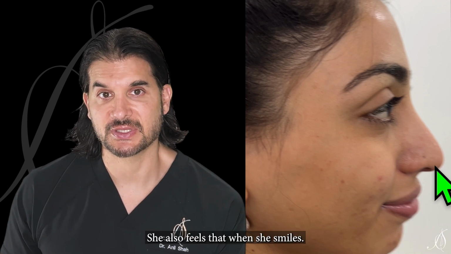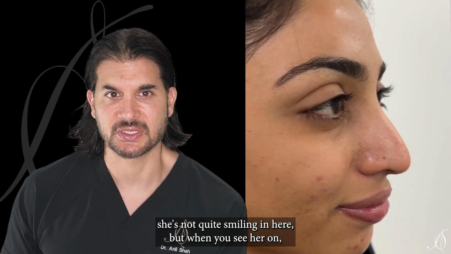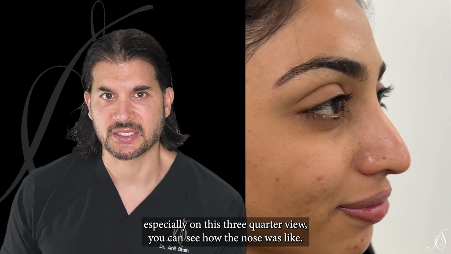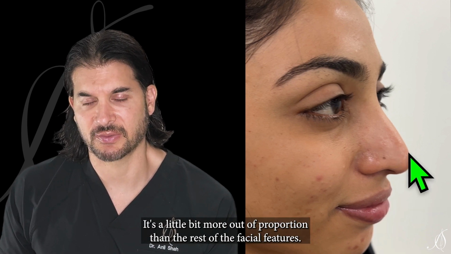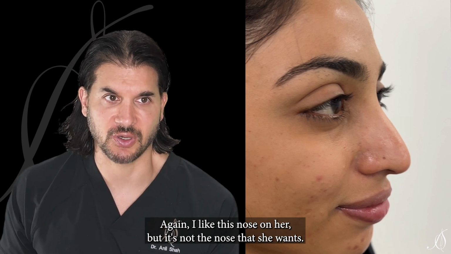She also feels that when she smiles, let's see if we can see that here. She's not quite smiling in here, but when you see her, the nose drops a little bit. Especially on this three-quarter view, you can see how the nose feels like it's a little bit more out of proportion than the rest of the facial features. Again, I like this nose on her, but it's not the nose that she wants.